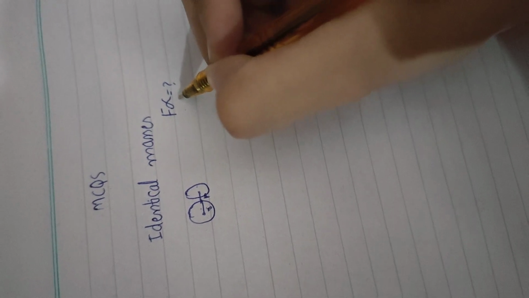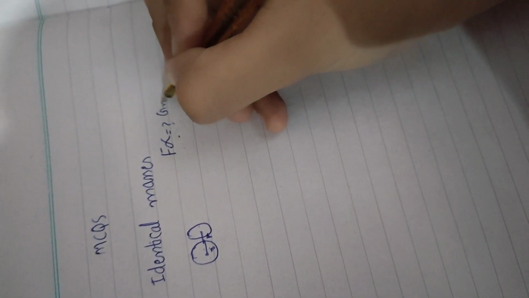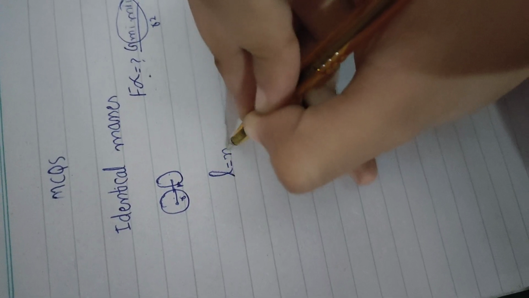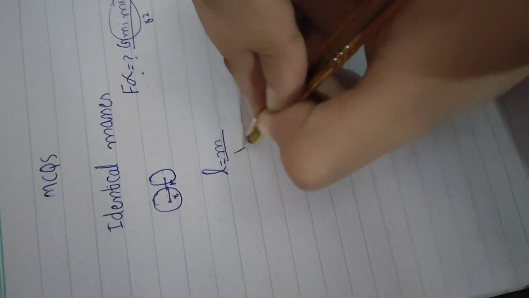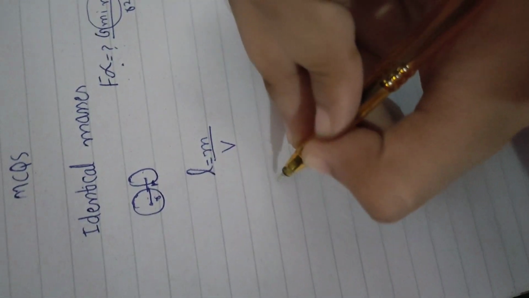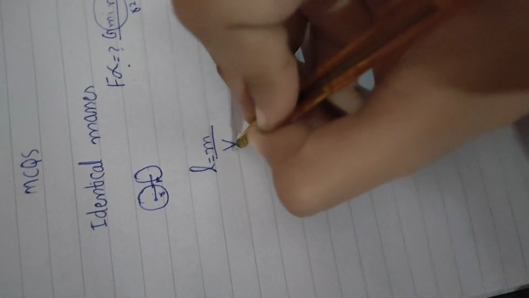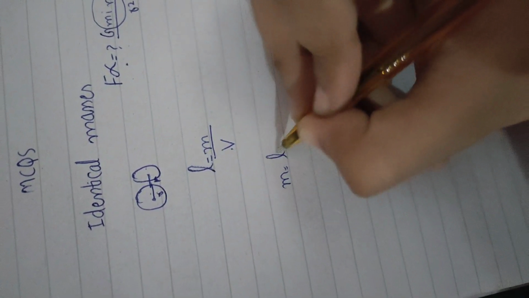Okay. So as I told you, for finding that force is directly proportional to what, we can apply the formula G M1 M2 over R square, but here we do not have the value of masses. For finding the value of masses, we will use the density formula, density equals M upon V. Now for finding the mass, M is equal to density times V, because when V goes up, it will multiply.